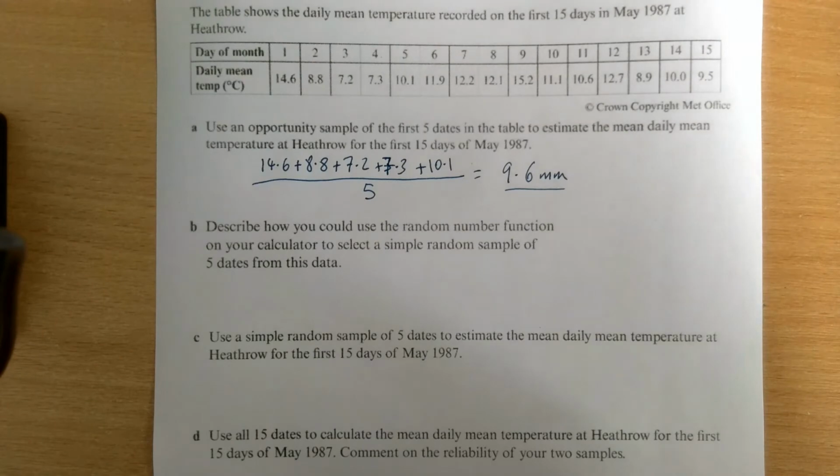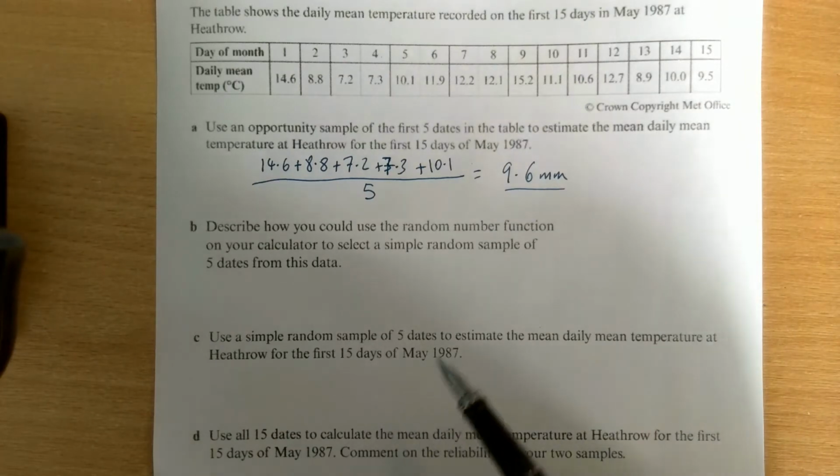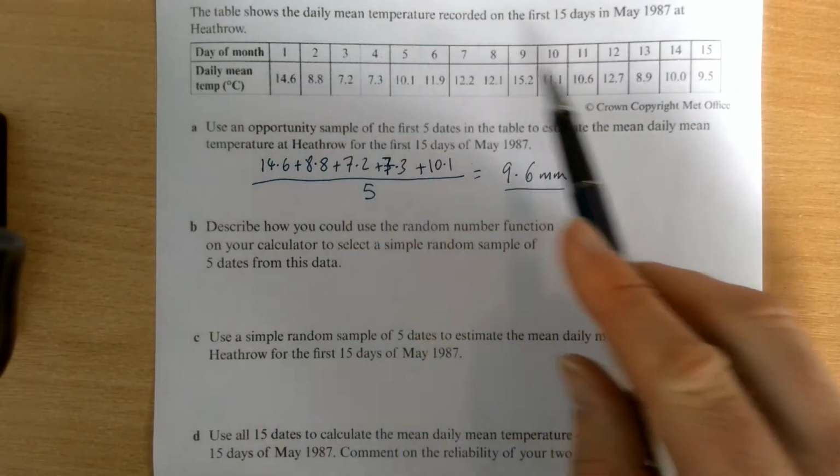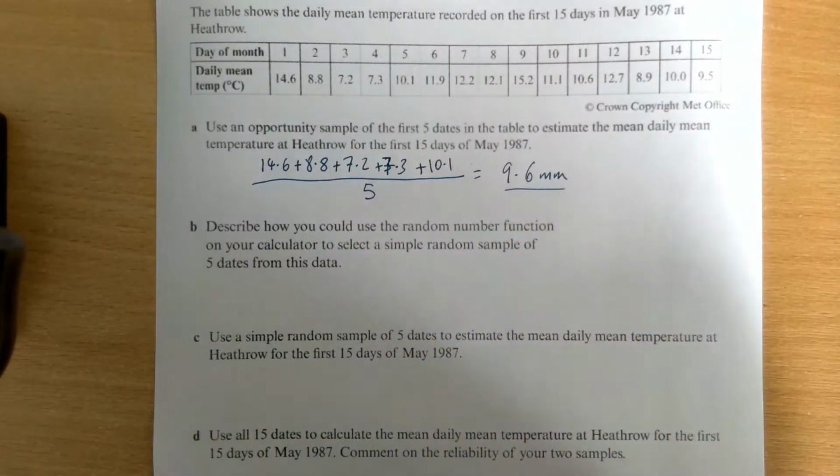Next part, when it says describe how you would use the random number function on your calculator, it doesn't mean you have to describe how your particular calculator works, more how random sampling works. So you need to be telling them that you need a sampling frame. Now there's already one there if you want to use that, which can save you some words.